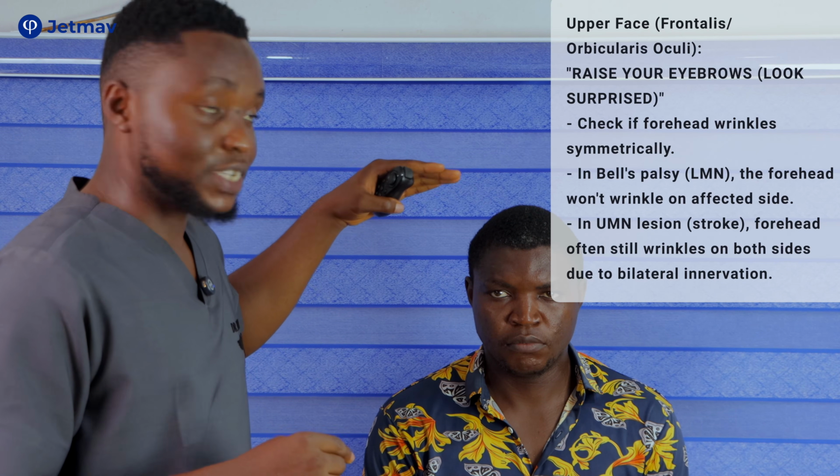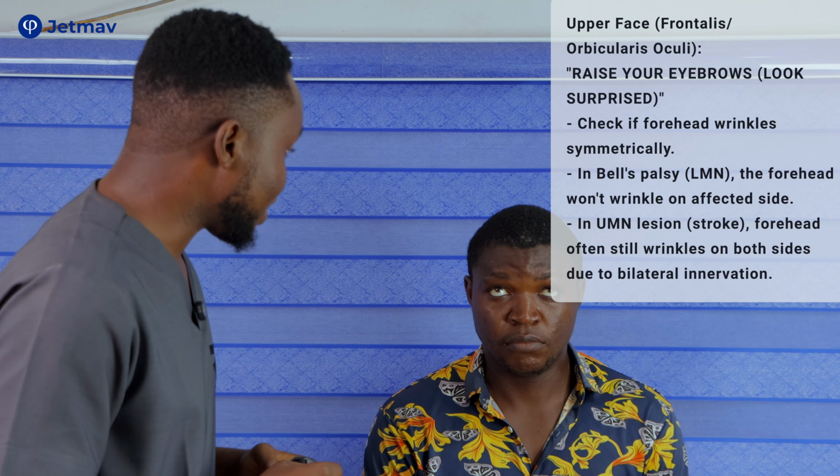Then to test for the facial movements, we're going to divide it into the upper face and the lower face. Let us start from the upper face. Ask the patient to try to look up without raising their head. So try that.